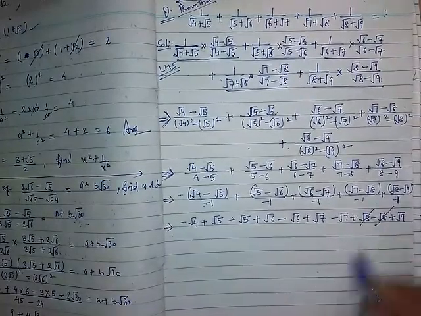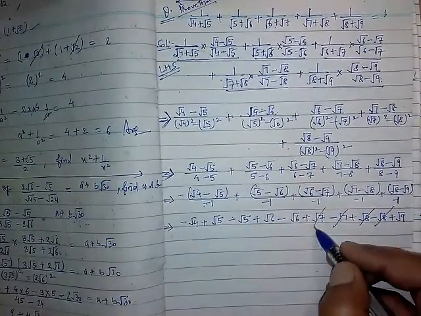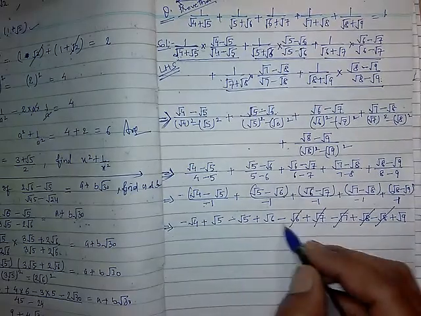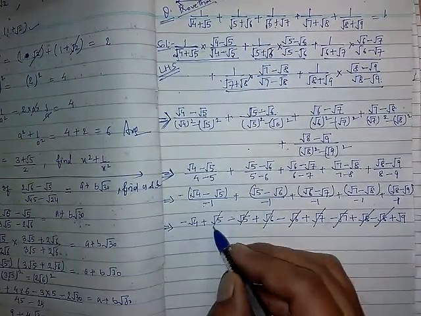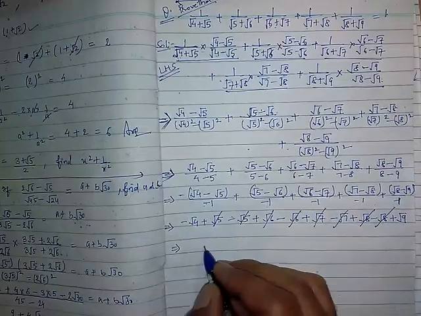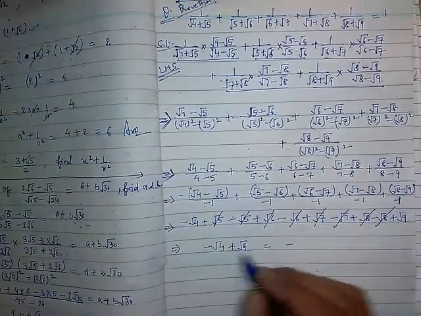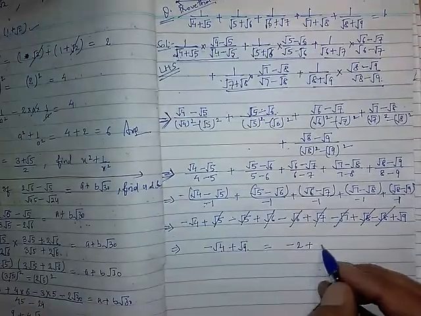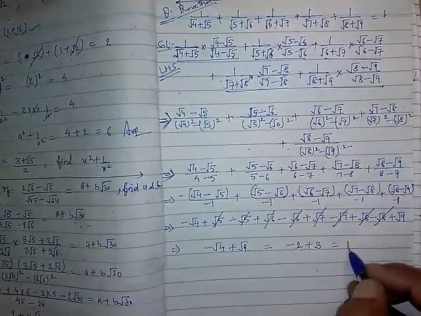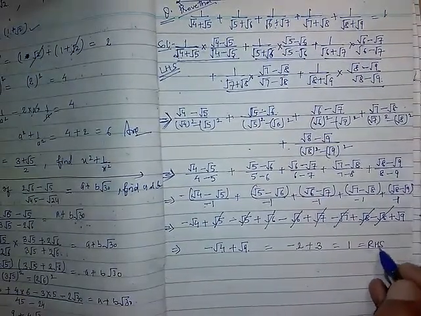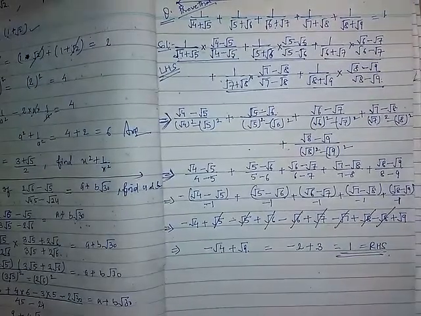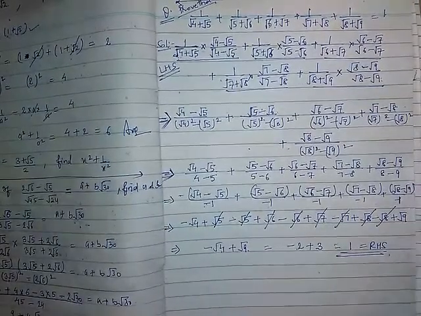Next step, this will cancel out. Same terms with opposite sign cancel out. Again cancel out. So what is left in the last? Root 4 plus root 9. So what is the square root of 4? That is 2. What is the square root of 9? That is 3. 3 minus 2, 1. That is equal to what? Right hand side. Clear?